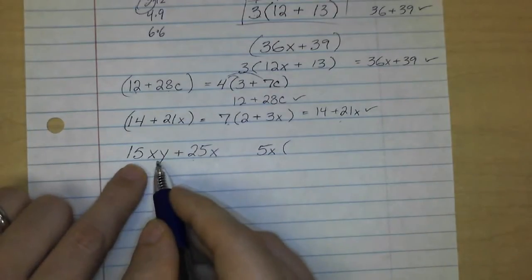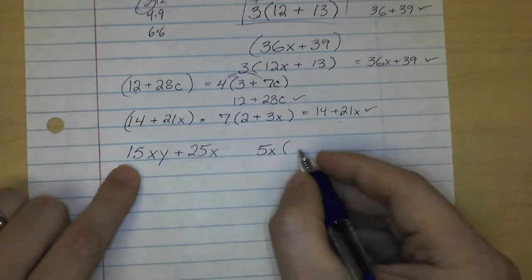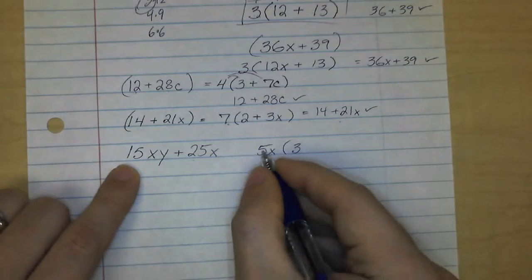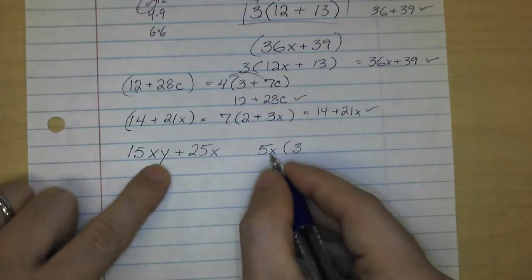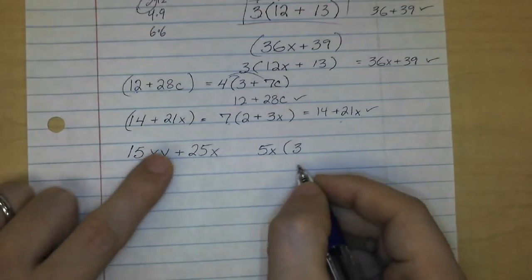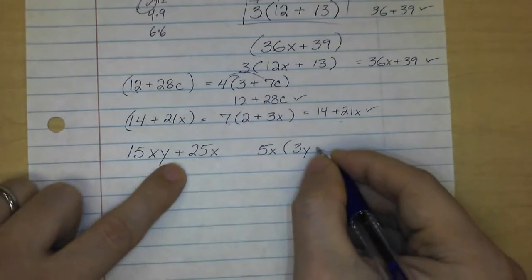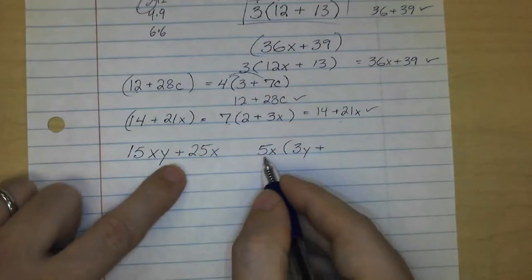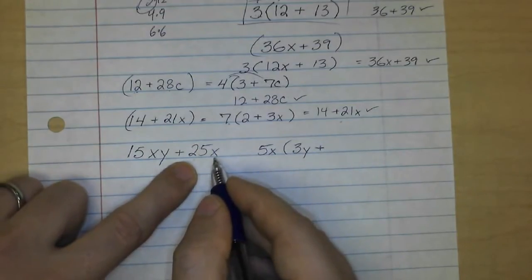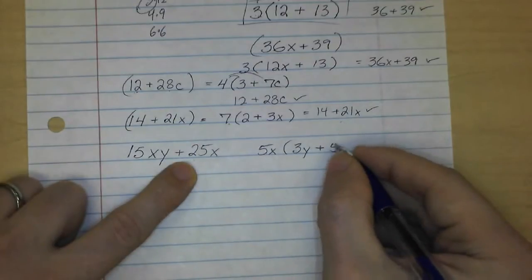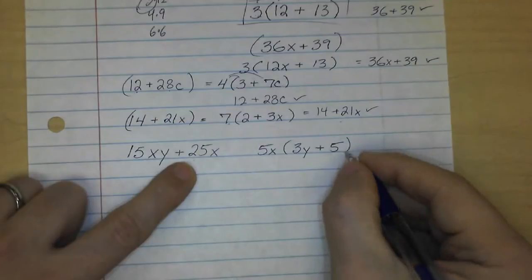Now, what do I have to multiply 5x by in order to get 15xy? Well, to make the number 15, I have to multiply it by 3. 5 times 3 is 15. And to get the letter y there, x is already on this spot. So to get the letter y right here, I need to have a y there. There's my plus. And here, what do I multiply 5x by in order to get 25x? Well, 5 times 5 is 25. Since I already have the letter x here, I'm good to go.